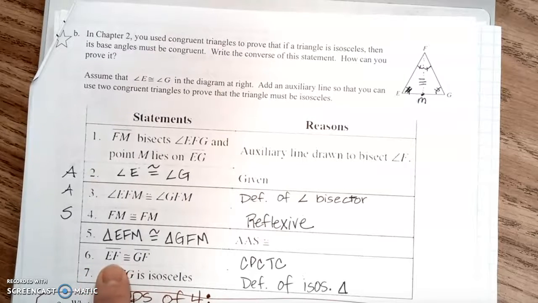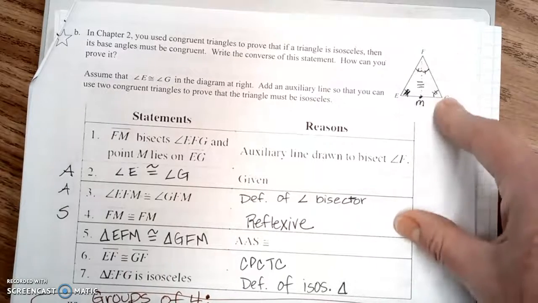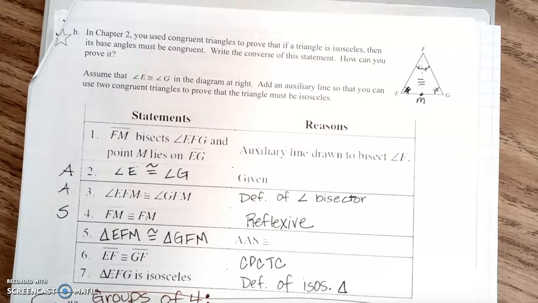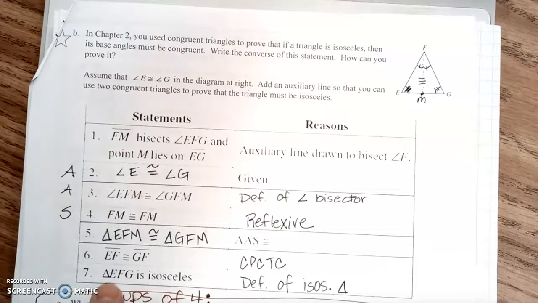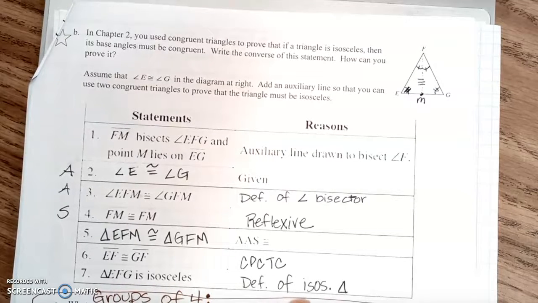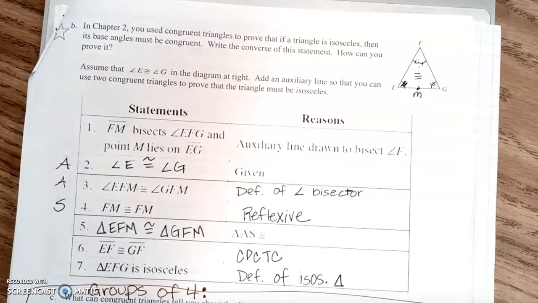Statement number 6 says EF is congruent to GF. So this side over here ends up being congruent to this side by CPCTC. Corresponding parts of congruent triangles are congruent. And triangle EFG ends up being isosceles based on the definition of an isosceles triangle. You just need to have 2 sides congruent.